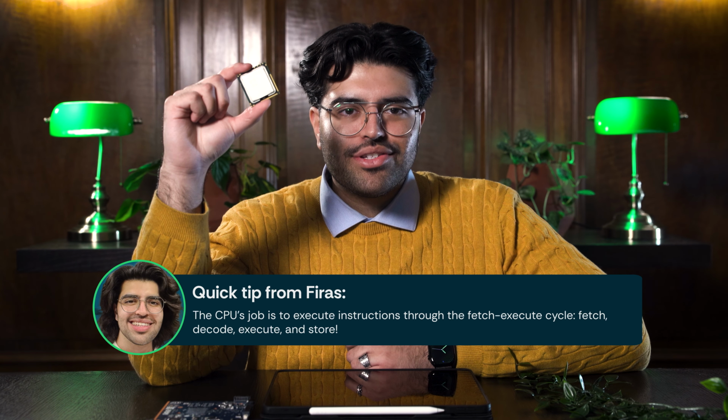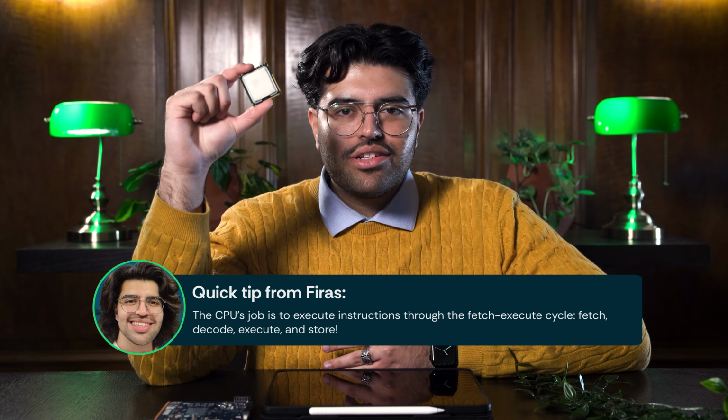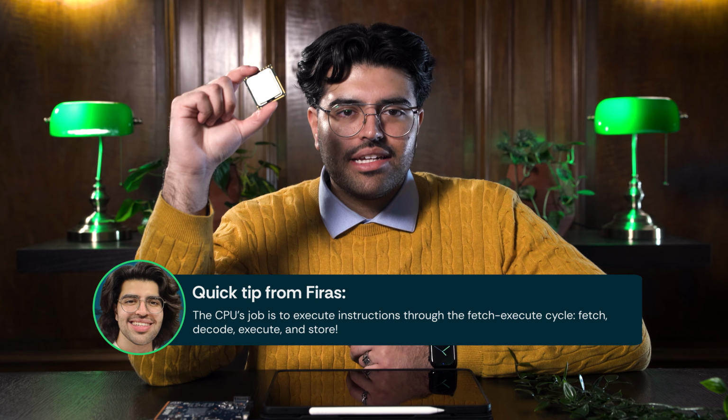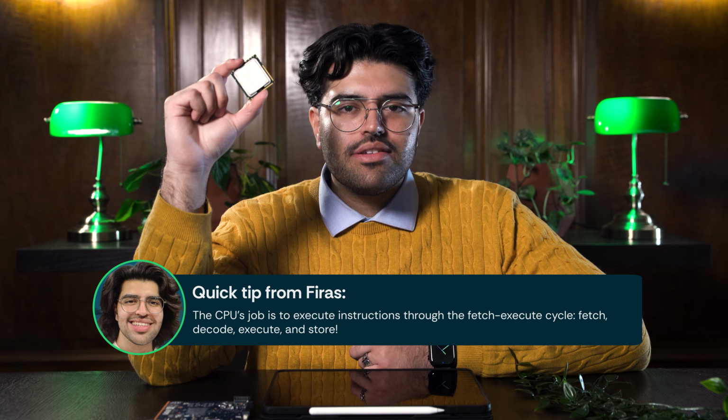The central processing unit, or CPU, is at the heart of a computer system. Its main job is to execute instructions and perform calculations on data. The CPU does this through a series of steps called the Fetch-Execute Cycle, where it fetches instructions from memory, figures out what they mean, and then carries them out.